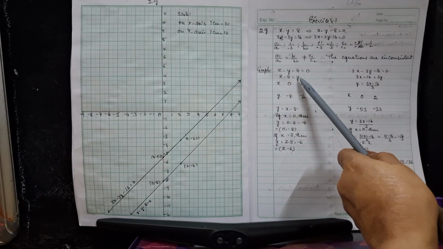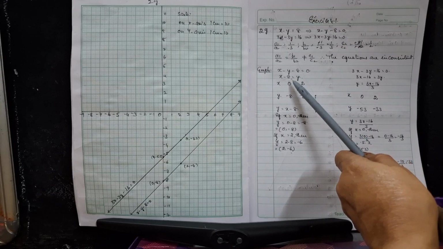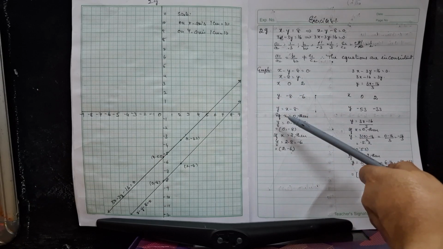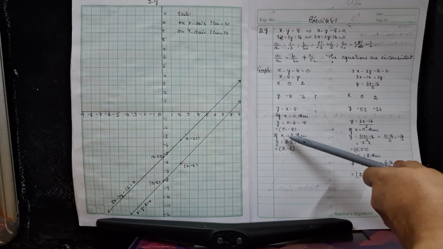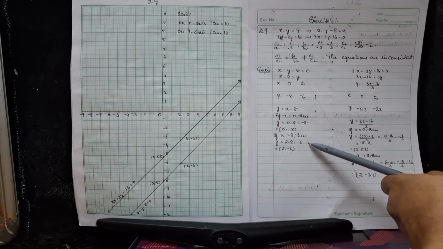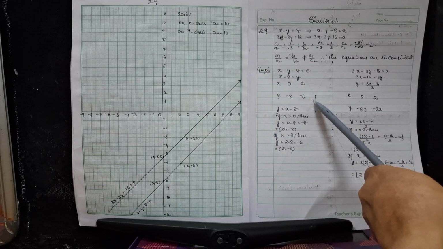So x minus y minus 8 is equal to 0, x minus 8 is equal to y. So when I take x as 0, y is minus 8, 0 and minus 8. When I take x as 2, y is minus 6, so 2 and minus 6.